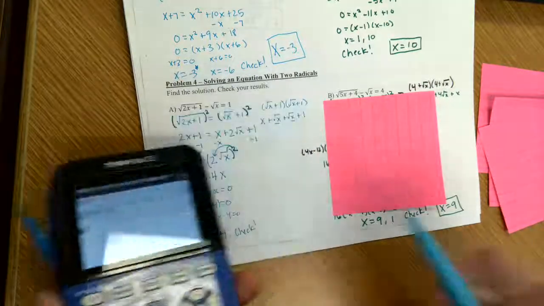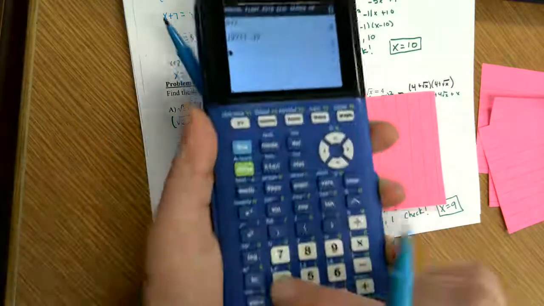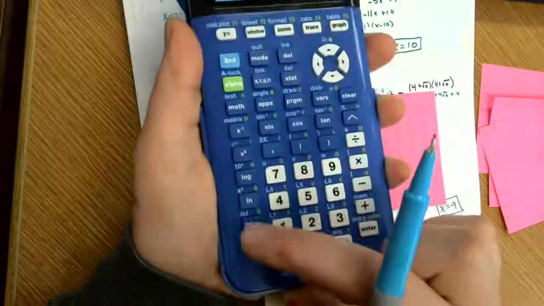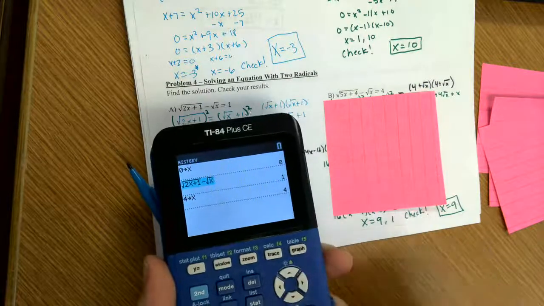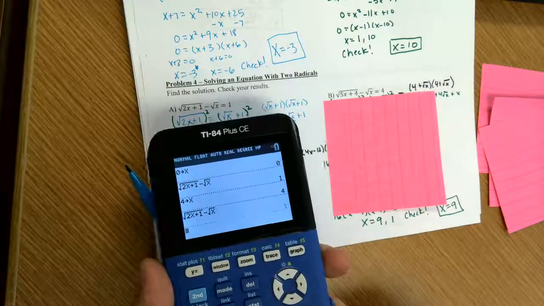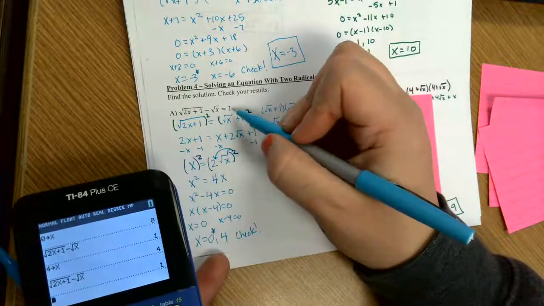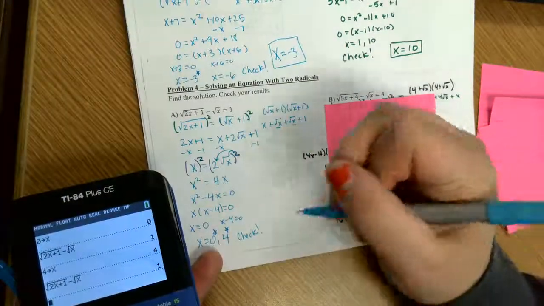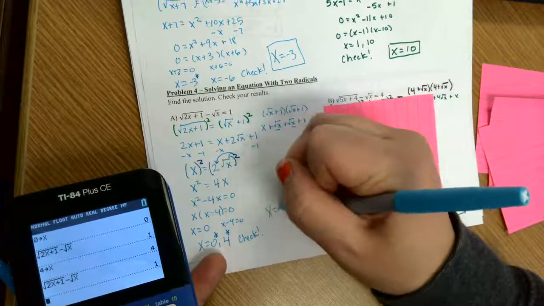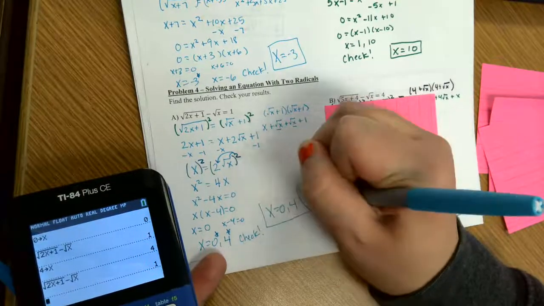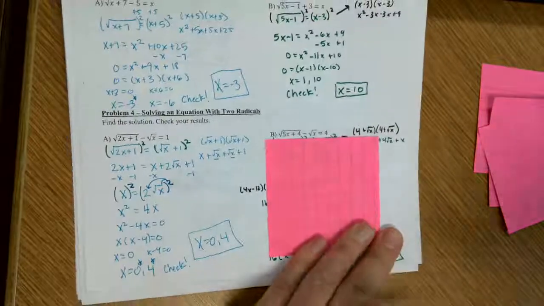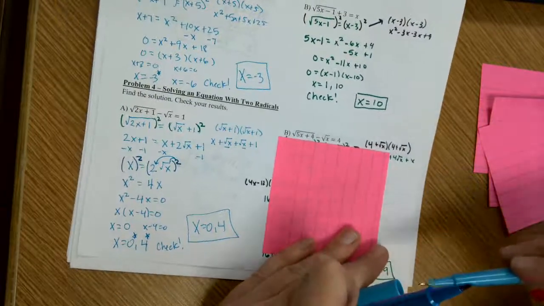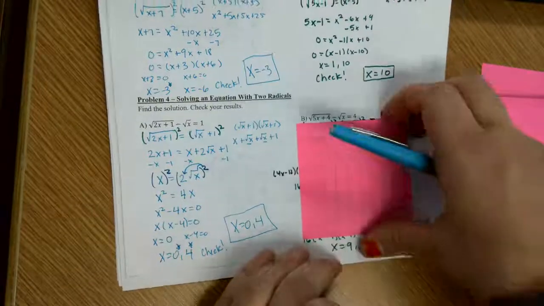Now I'm going to store my other answer, which is 4. So I'm going to go 4, store, x. Instead of typing it back in, go highlight it, push enter, and I get 1. That one also works. They don't always work. So I'm going to have x equals 0 and 4. Both of them are answers. Well, did you already see the answer up here? Pause. Try this next one by yourself. Try it. It's good for you.